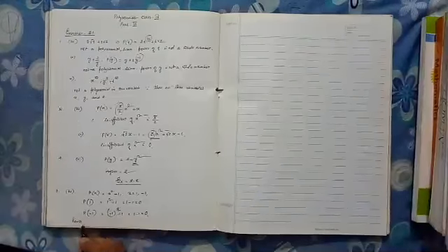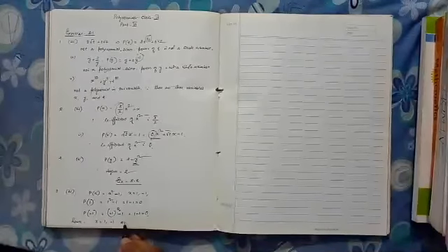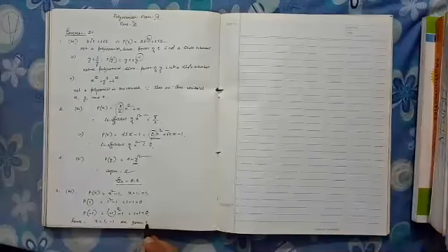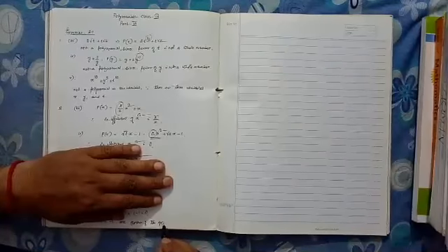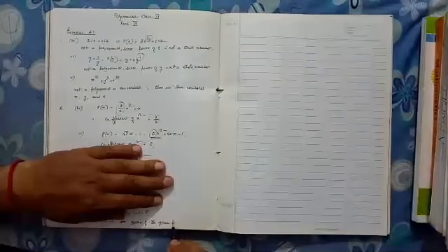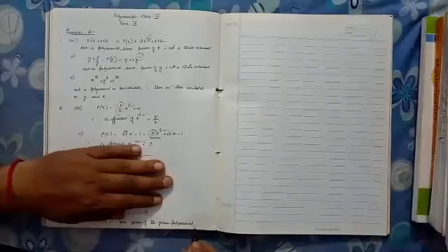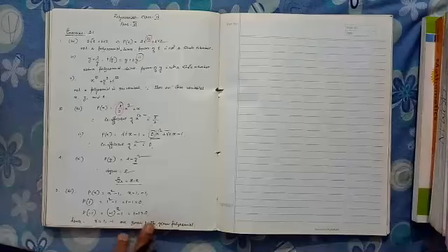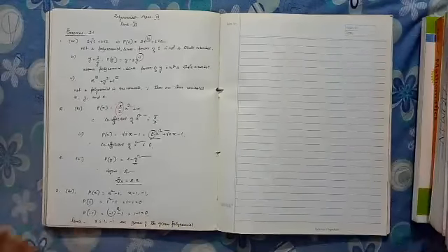Hence, x is equal to 1 comma minus 1 are zeros of the given polynomial. Why are these zeros? Because for these values of x, the polynomial becomes 0. That is why.